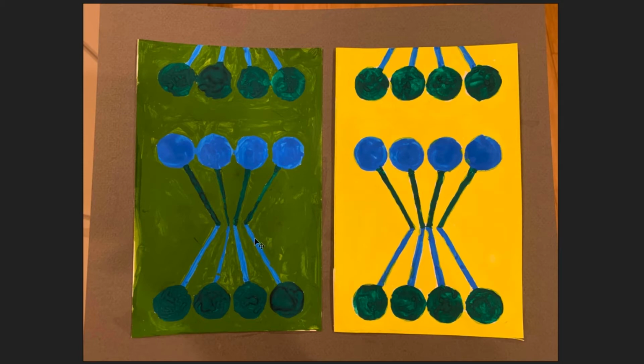These start popping forward. The light blue linear elements are popping forward. The blue here looks very dark. The green looks a lot darker than it does here. It's a good study in color interaction, color relativity.